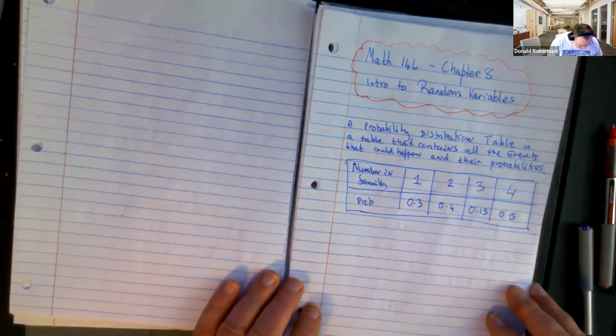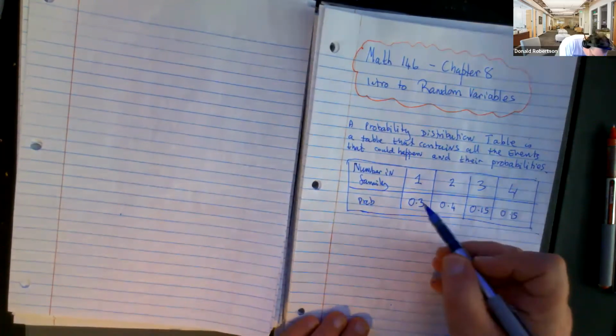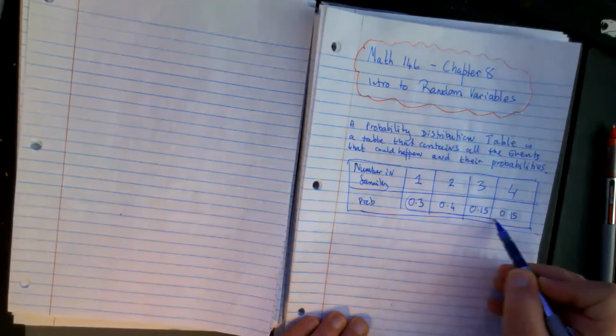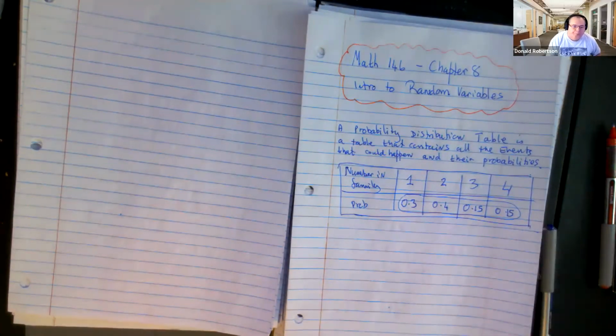Now, one of the things that has to be true about a probability distribution is, what do you think these 4 probabilities should always add up to? 1. And if they don't, you've made a mistake, right? That's bottom line, right? They must add up to 1.